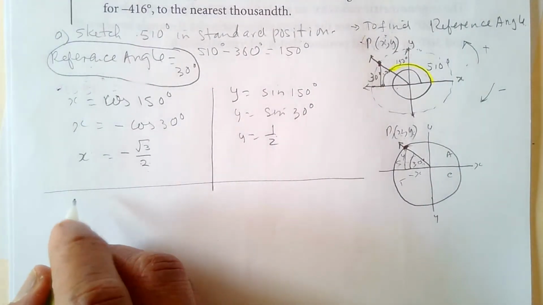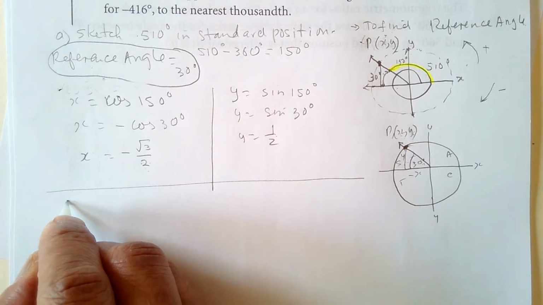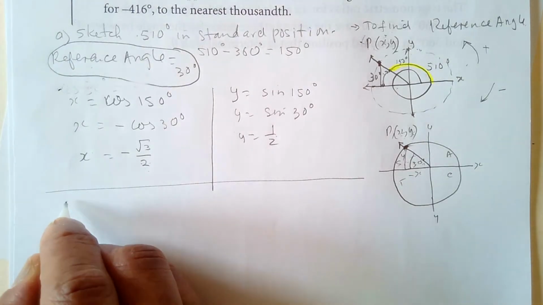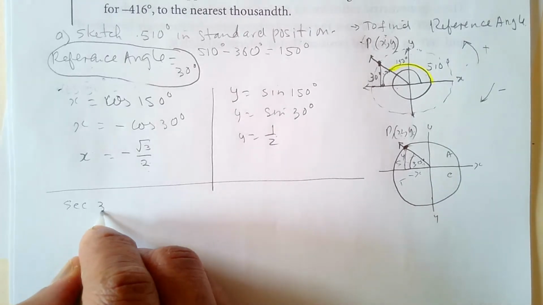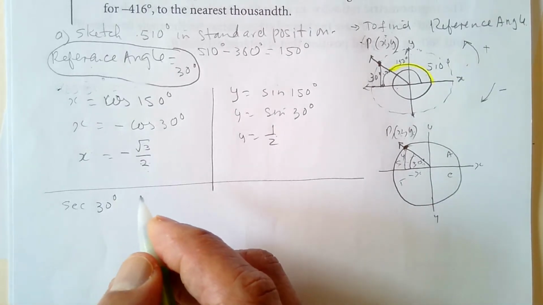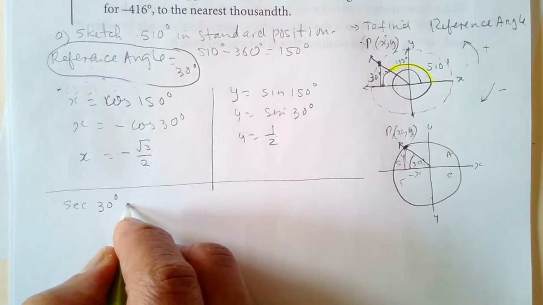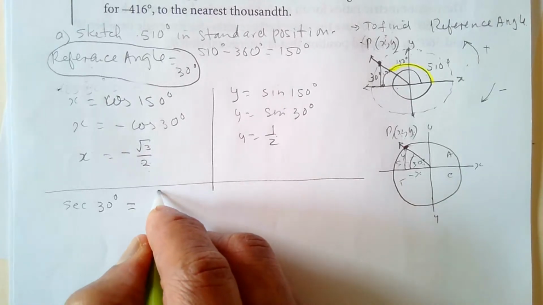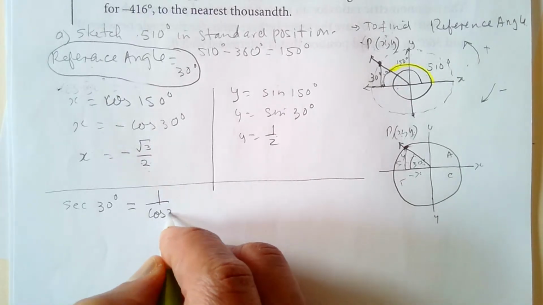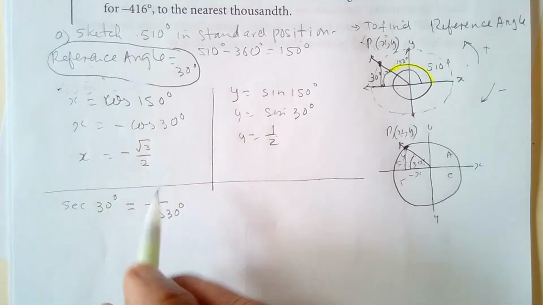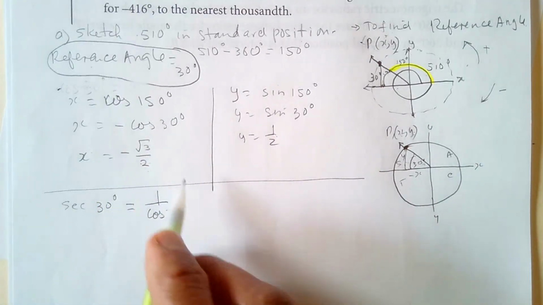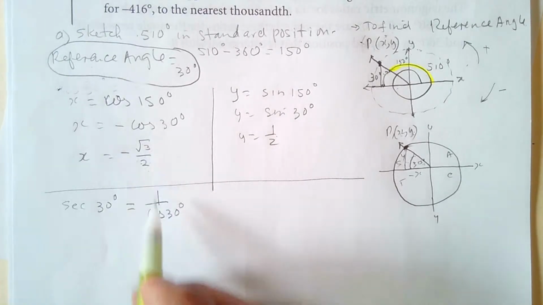So secant 30 degrees is 1 over cos 30 degrees. Since we know it's negative here, it will be the reverse.